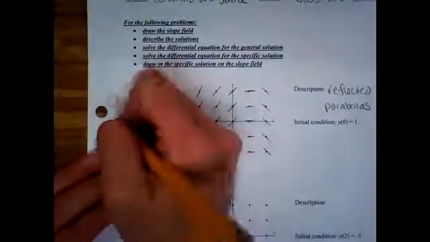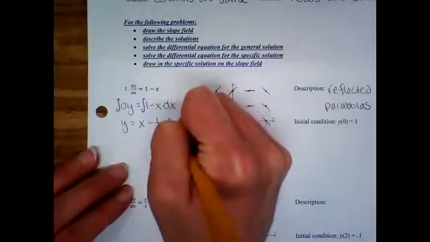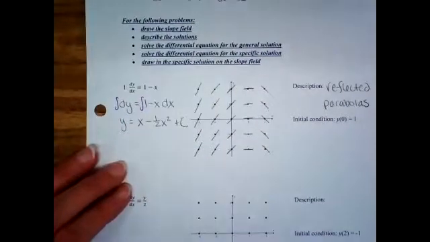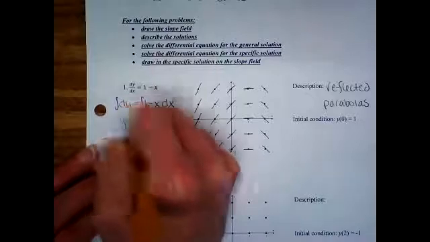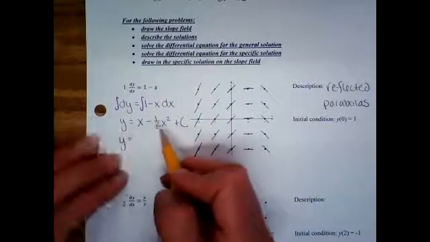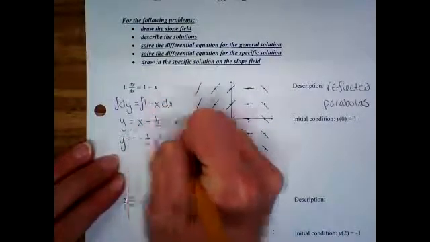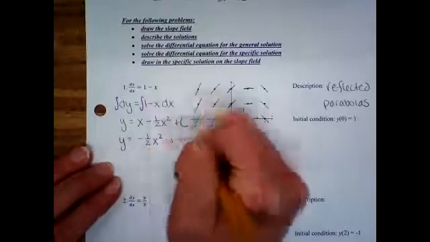So we're going to have y equals x minus 1/2 x squared plus c. You can leave it like that, but I know a lot of people like to have the square term, like you like to have it go in descending order. So I'm going to rearrange it if you feel like it. If not, that's fine. Negative 1/2 x squared plus x plus c.